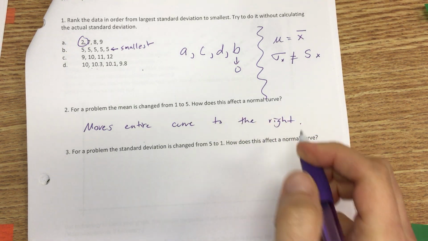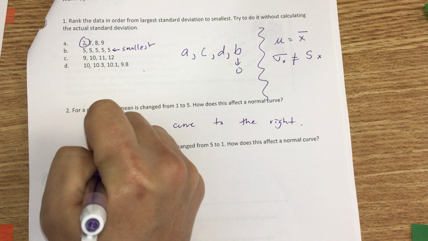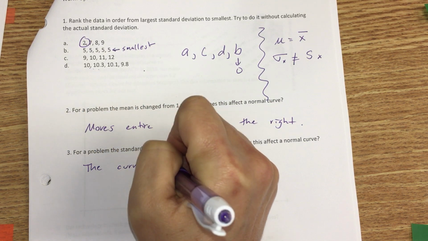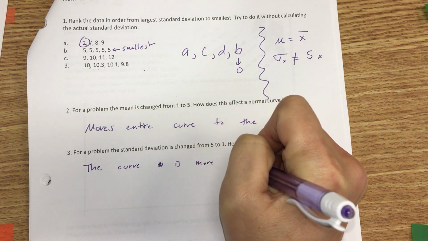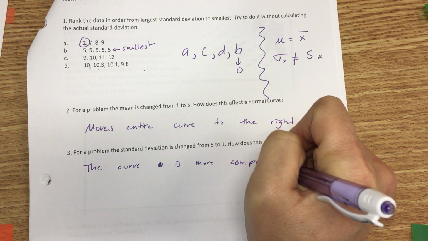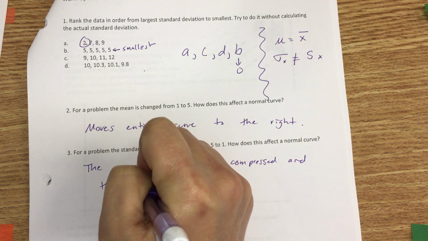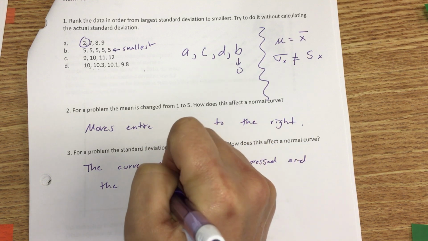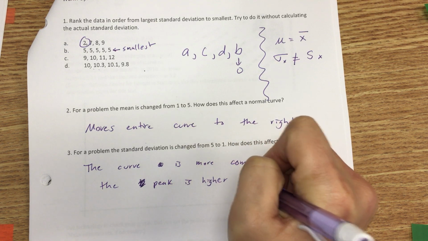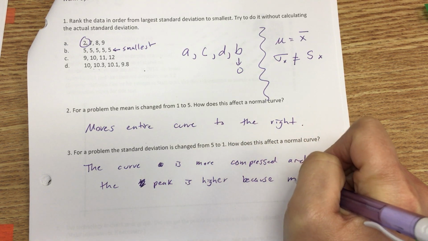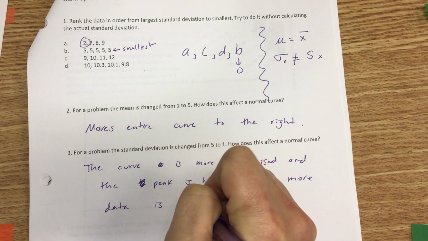For a problem, the standard deviation is changed from 5 to 1. How does this affect the curve? So 2 things happen. First off, the curve is more compressed. You can say it's more narrow, that's fine. And the peak is higher. And it's higher because more data is clustered at the mean.